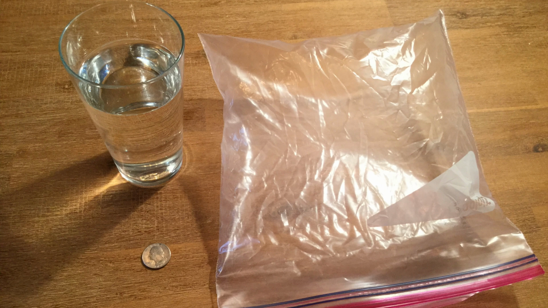Take a look at this image. Here we have a glass of water, a coin, and a bag filled with air. Out of these three objects, my water, my coin, and my air, which do you think is matter? Can only one of these things be matter? Can two be matter? Can they all be matter?